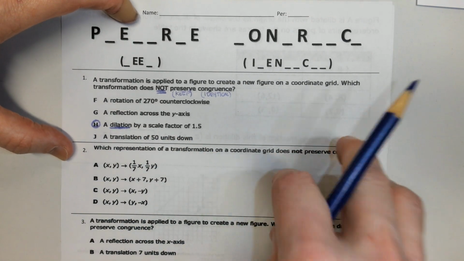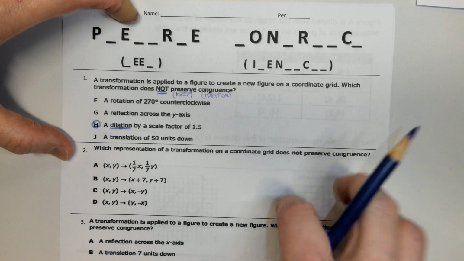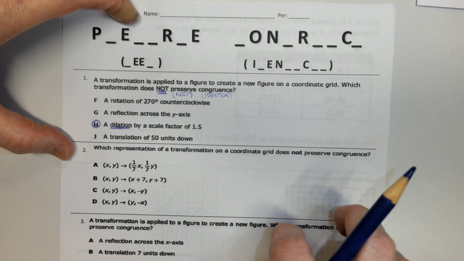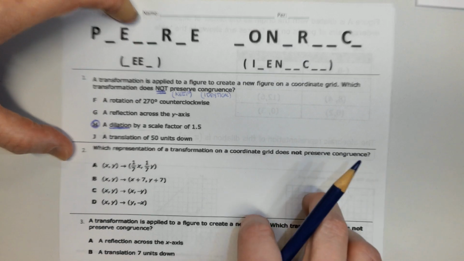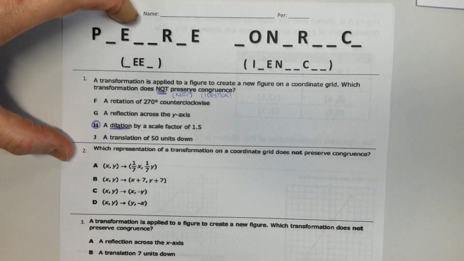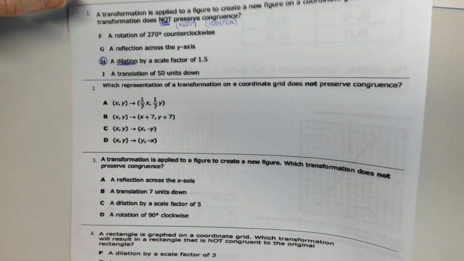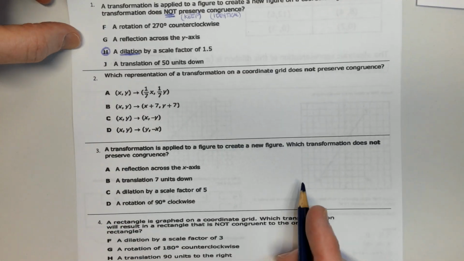The reason I wanted to specifically talk about this for a second is because you're going to get this question, and I want every single person to get this question right. There is no reason. This should be a free question on your STAR test. The other way it could be asked is like number 2.